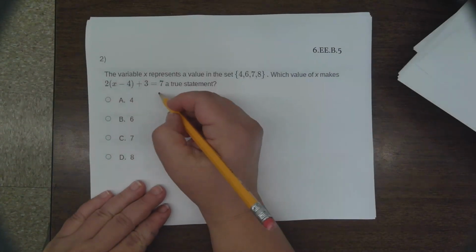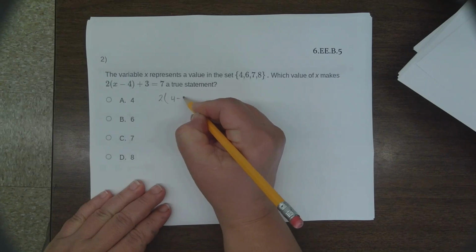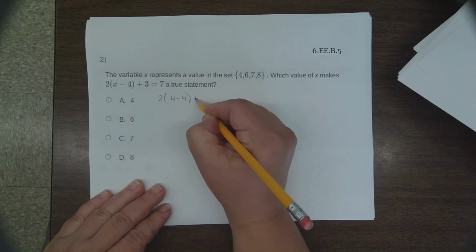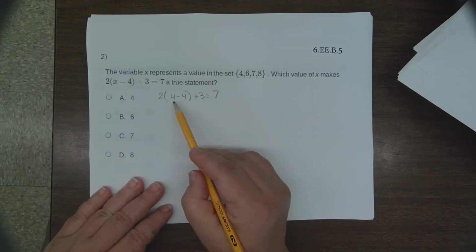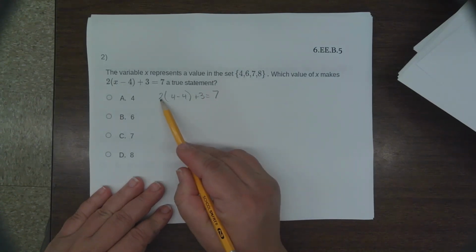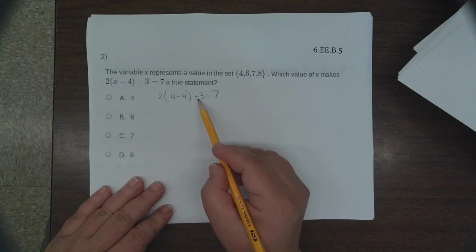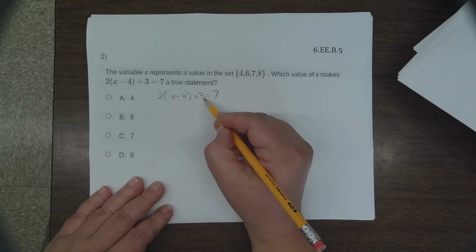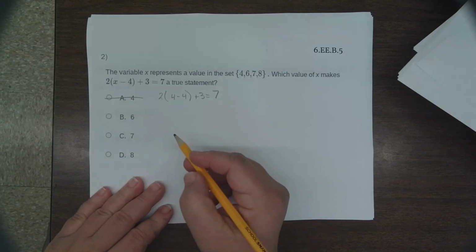The variable x represents a value of the set 4, 6, 7, 8. Which of the values of x makes 2 times the difference of x minus 4, plus 3, equals 7 a true statement? So all we're doing now is just plugging in x plus 3 and seeing if this is a true statement. 4 minus 4 is 0, so anything times 0 is 0, so 0 plus 3 is 3. This 3 does not equal 7, so this is out.